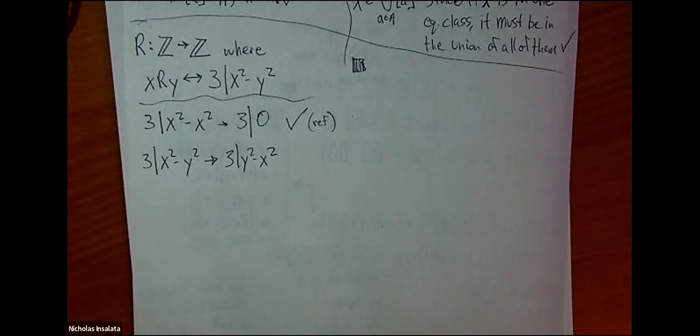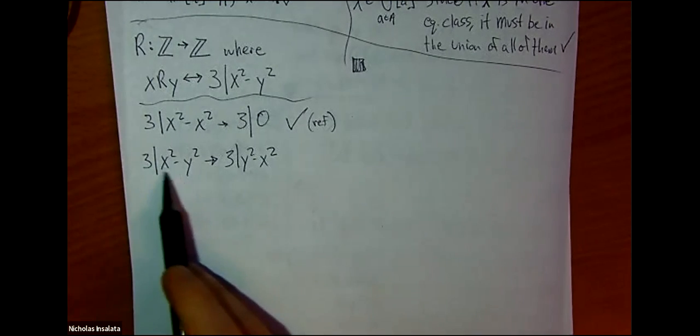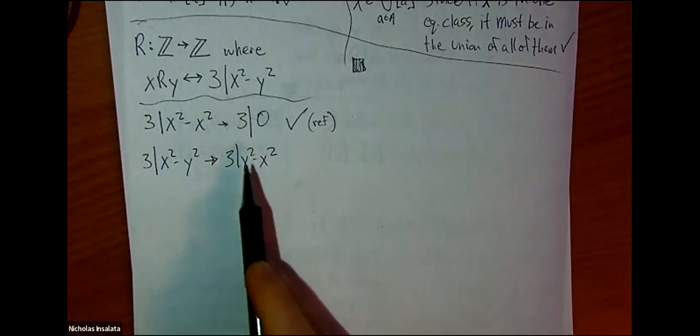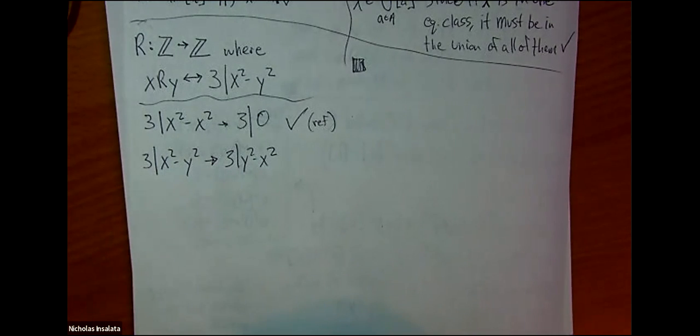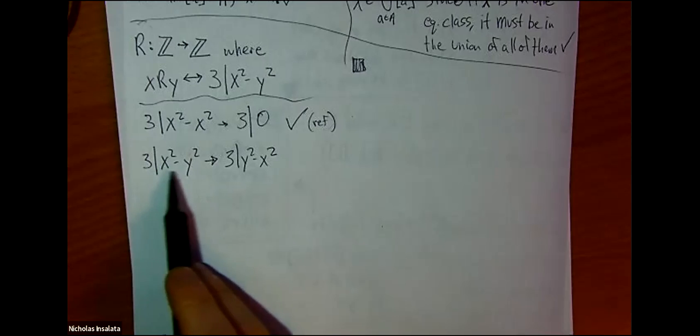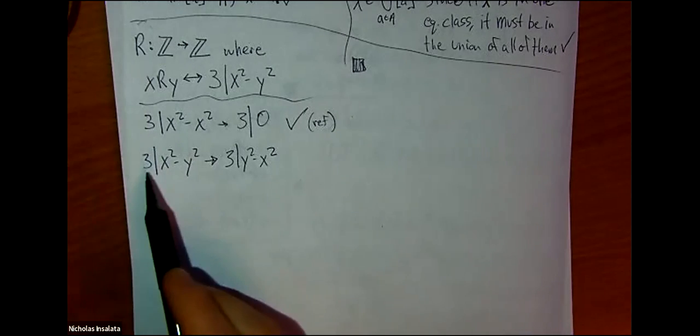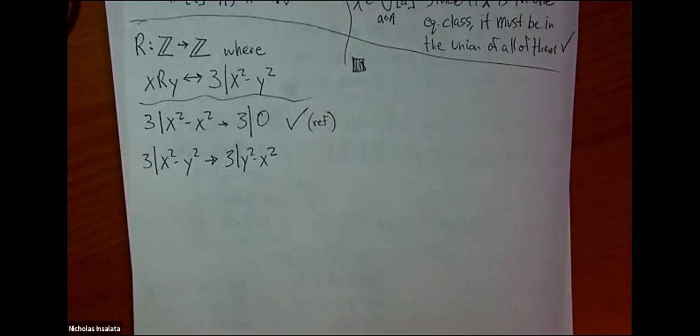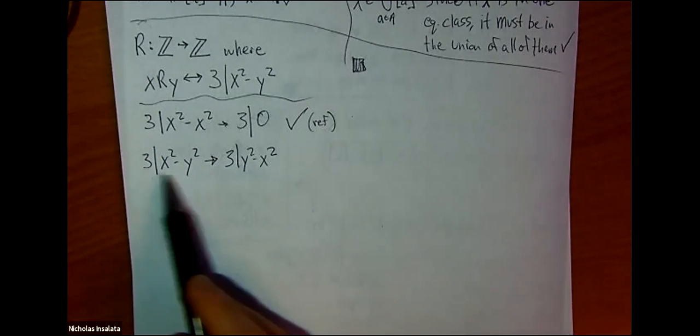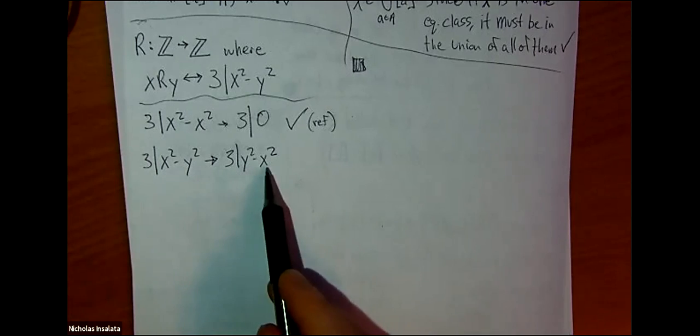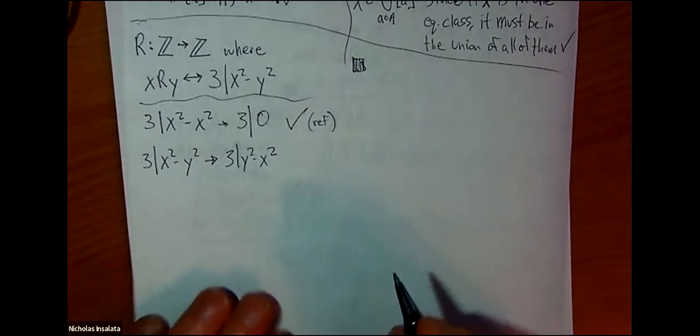The difference will be a multiple of 3 either way. That's true, but can you say a little bit more? What's the relationship between x squared minus y squared and y squared minus x squared? It flips sign, right? So if this thing is equal to -6, 3 divides -6, so of course 3 would divide +6, or vice versa. If 3 divides 12, then of course 3 will divide -12. So it will be symmetric.